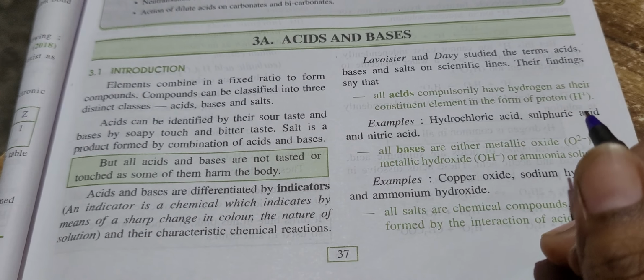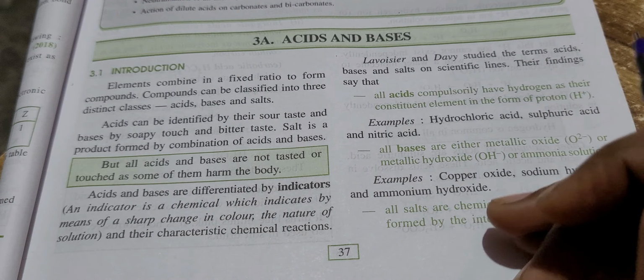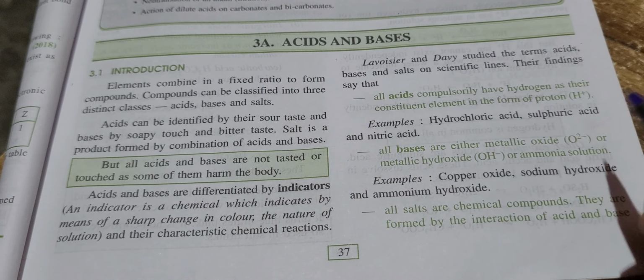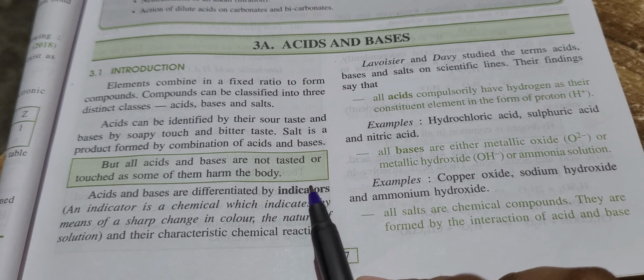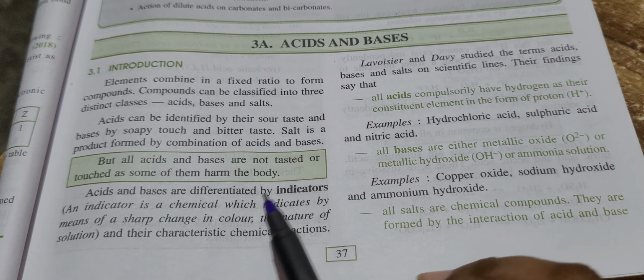Acids are usually very sour in taste, bases are soapy to touch and very bitter in taste. Salts are formed by the combination of acid and base. And in order to differentiate between acid and base, we have an indicator, where we see a sharp change in their color and in the nature of the solution.